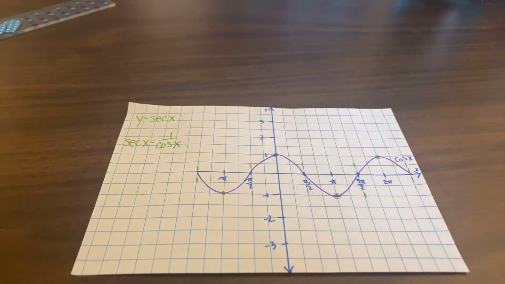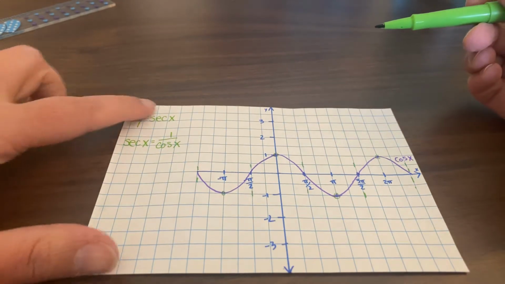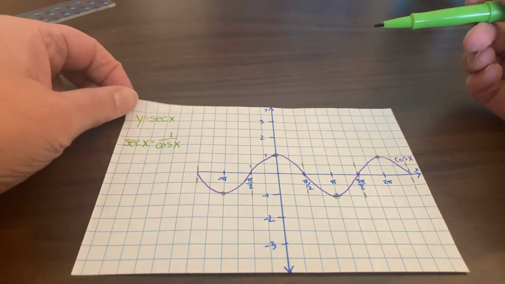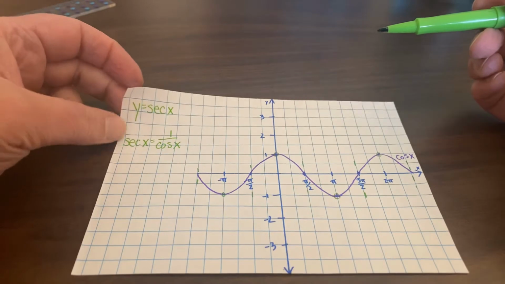Today I want to talk to you about graphing the secant function and the cosecant function. And it's similar to graphing the tangent and cotangent, but different. Okay, so we always want to start with what we know about the secant function. We'll start with the secant.